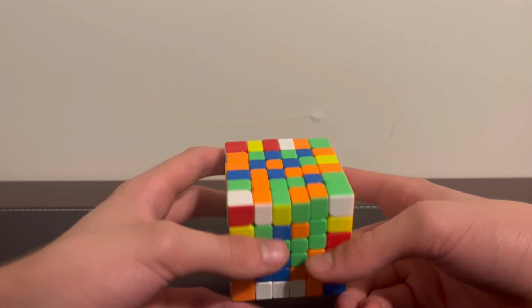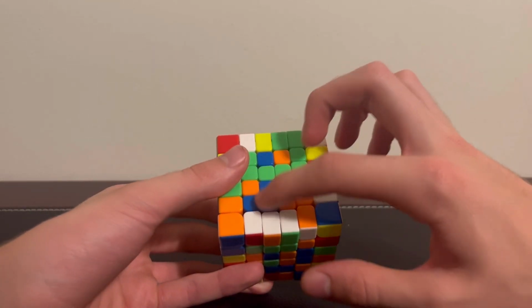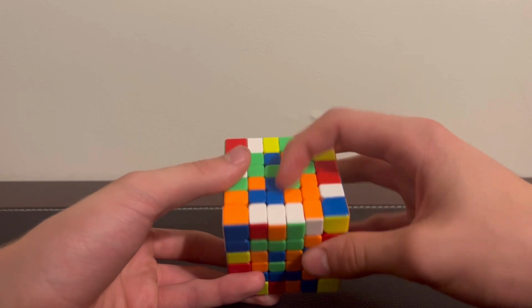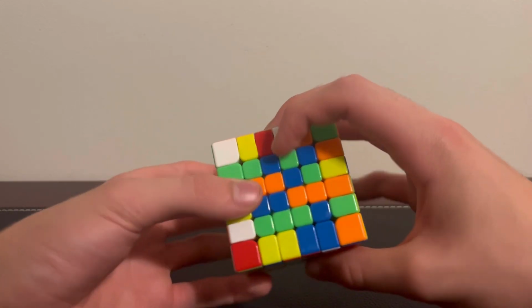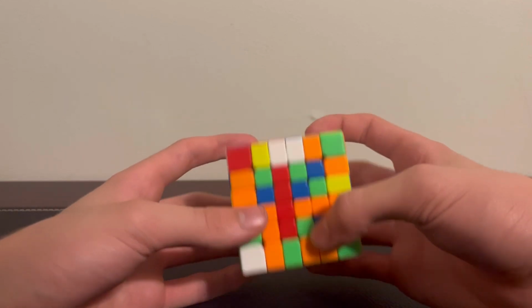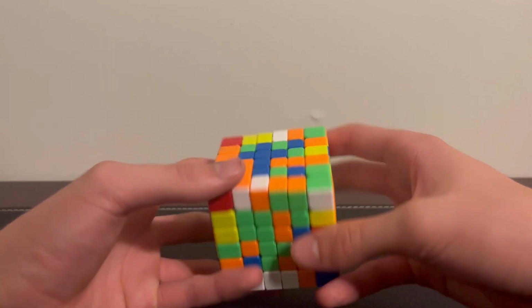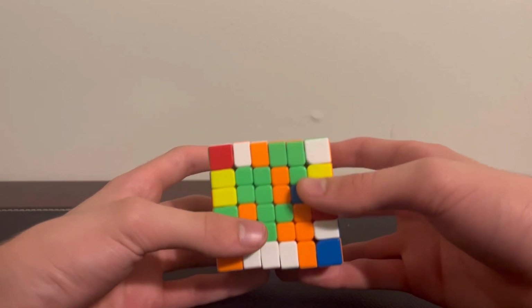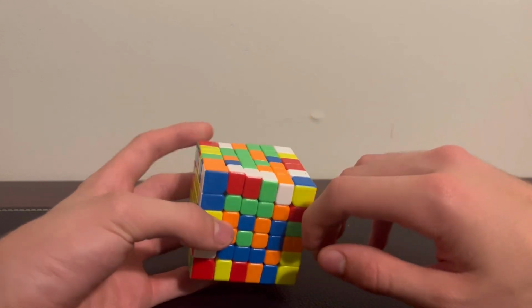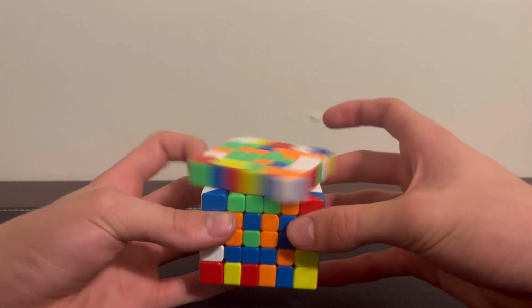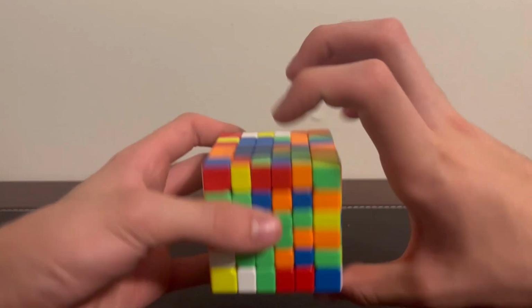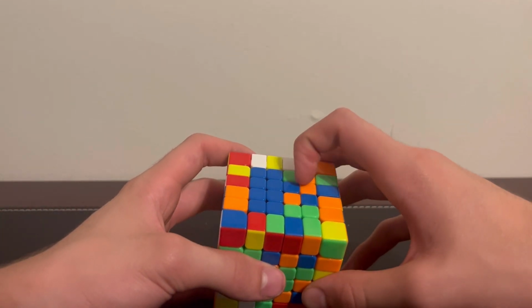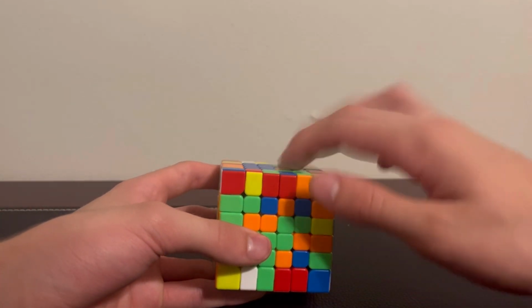For blue, I see we have this bar almost already made, so I'd probably finish it with this piece, move it here, so when we restore the red center, it already gets inserted into the blue center. Then I see these 3 pieces here and this corner, pair them up, and insert them next to this bar. So now I know all the other pieces that are in the top layer are on the right side.